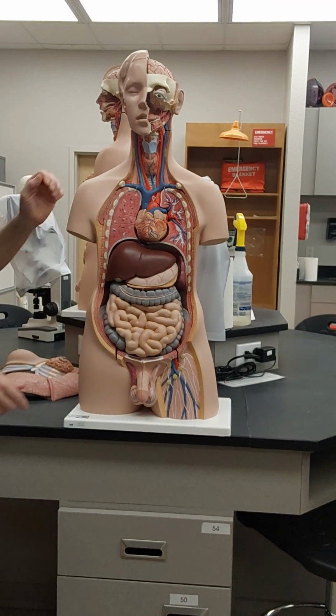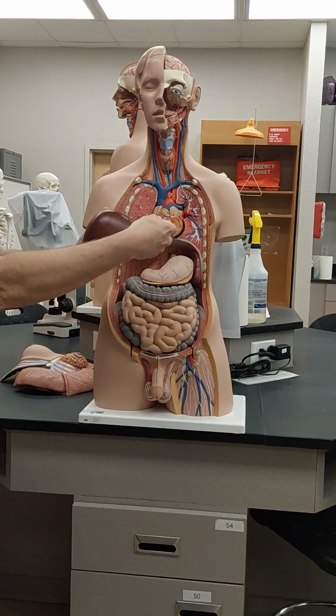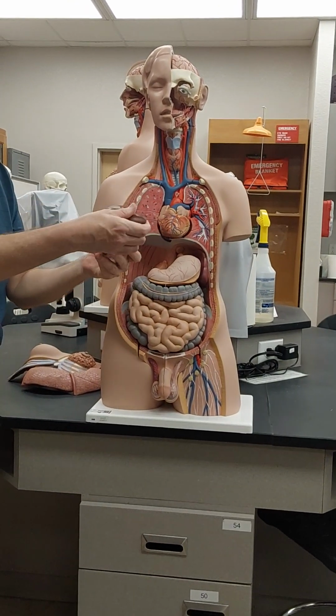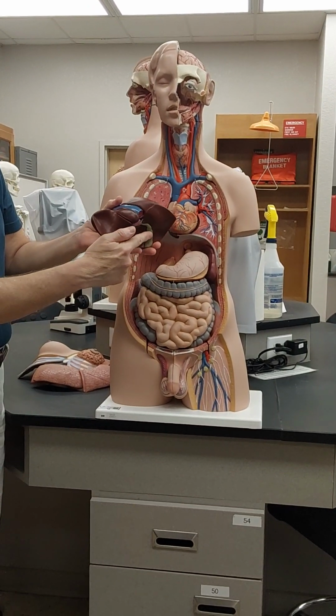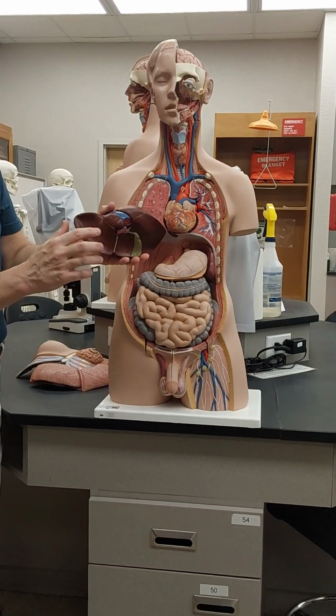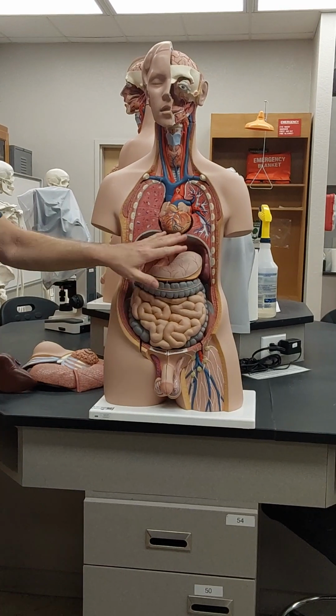Okay. So I take the liver out, I could spin the liver around, and now we can turn it up a little, and there's more of the gallbladder. Okay. So that's liver and gallbladder there. Now we can see the stomach.